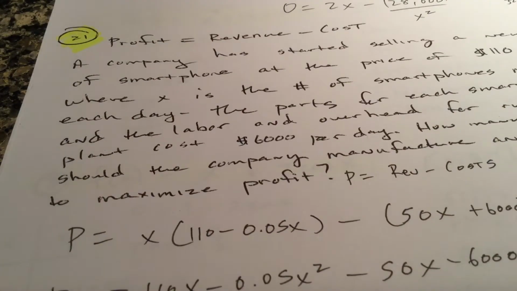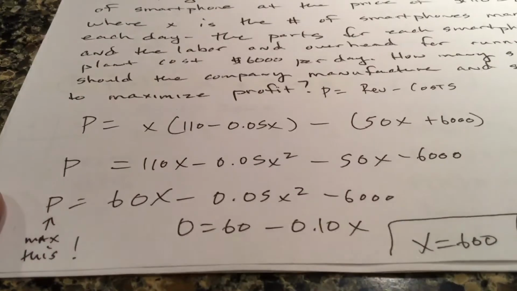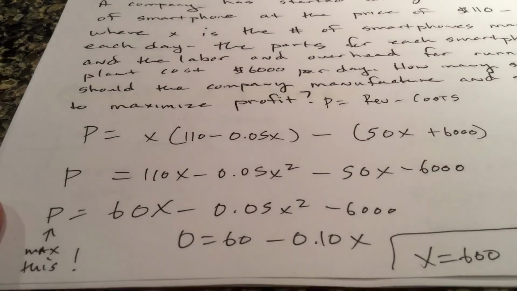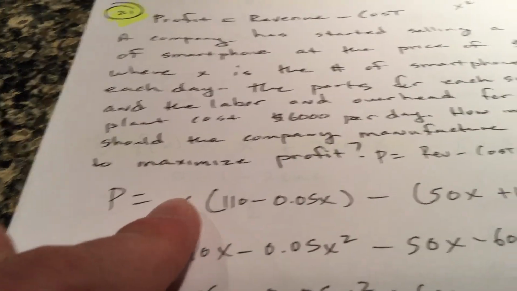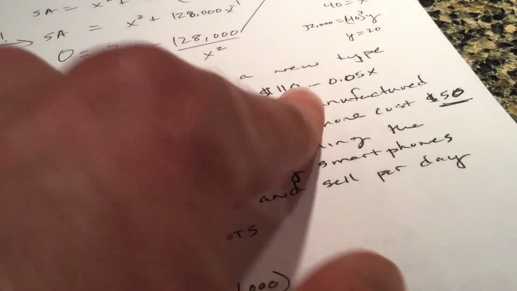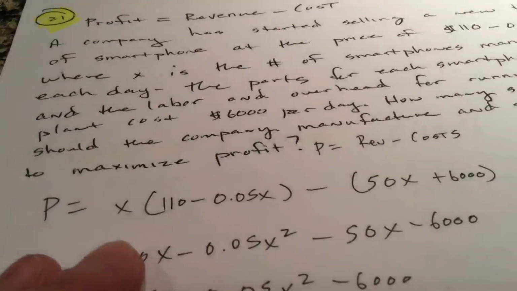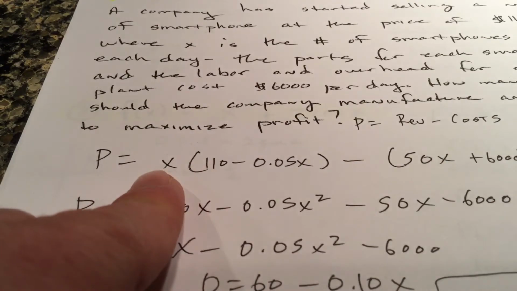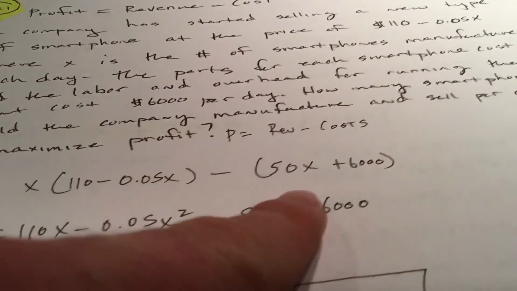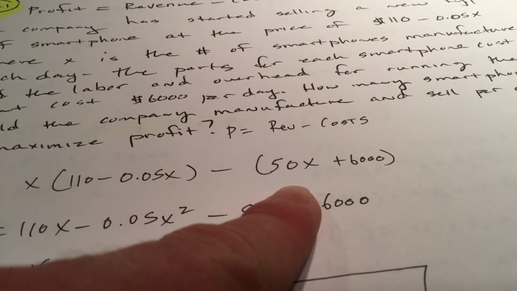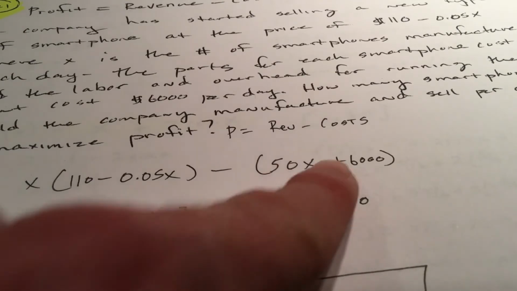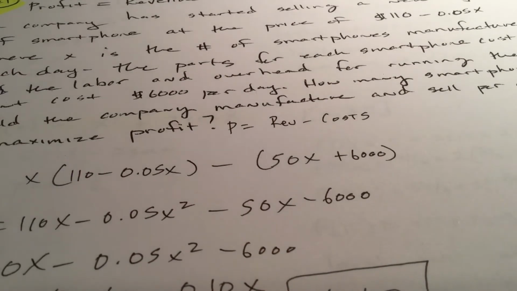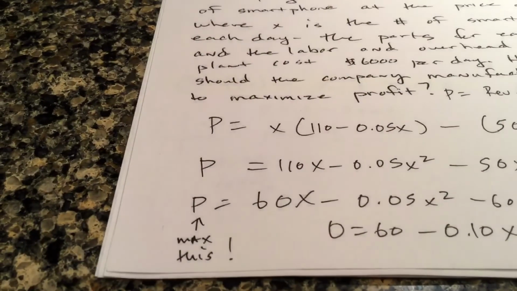Profit equals revenue minus cost. Now, obviously, this question isn't great for now because you're going to sell a smartphone for more than whatever dollars here. All right, the profit is the revenue. The revenue is x times what I sell it for. How many you sell times what you sell it for, minus the costs. Okay, it's going to cost $50 for each smartphone, so 50 times x plus 6,000 a day. So that is the profit function.